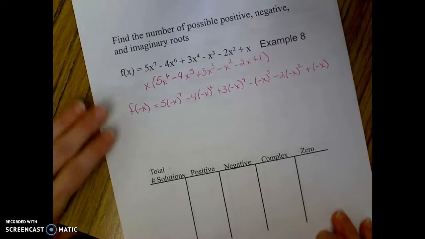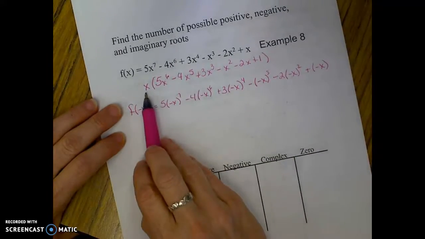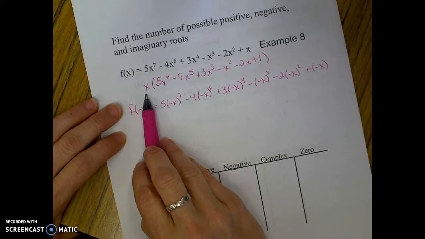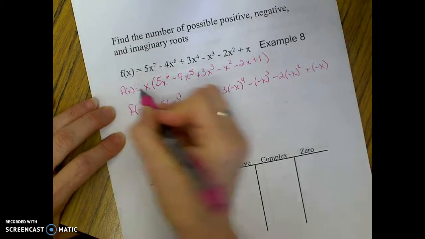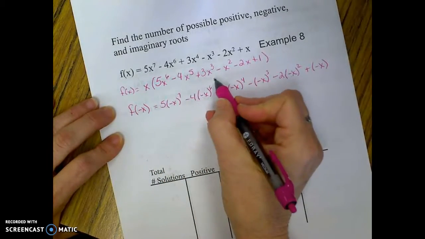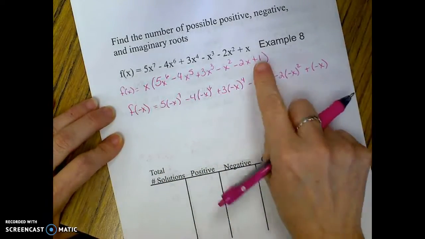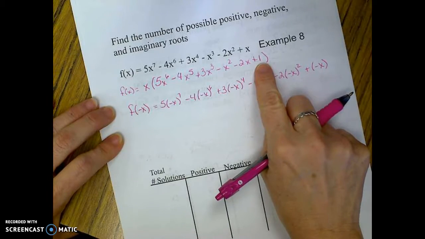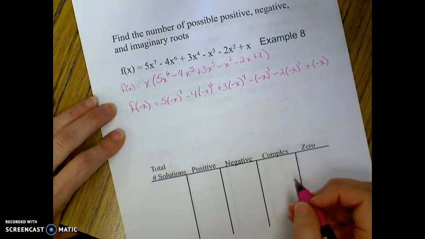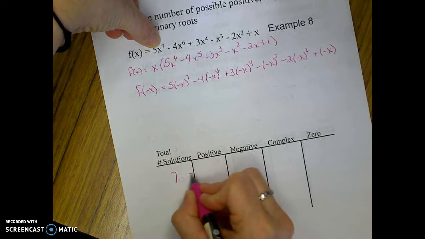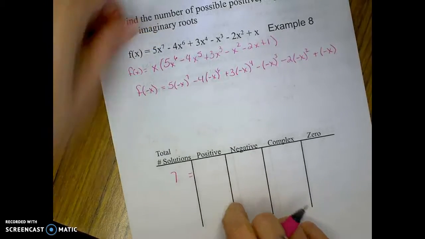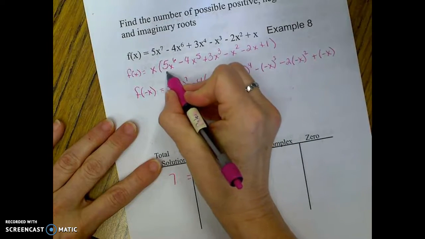Let's take a look at example 8. All I did first, I noticed I had a greatest common factor of x, so I've already pulled that out for us. So our function now equals x times, and it decreased everything because I have to have a constant at the end. I know that this is still a 7th degree, so I'm still going to have to add up to be 7 here.